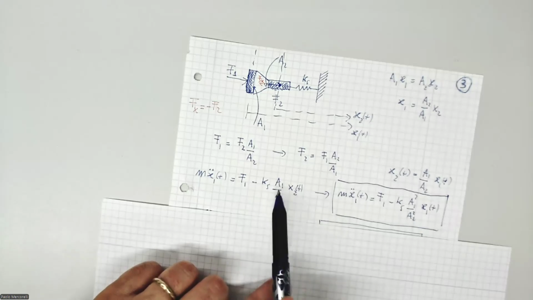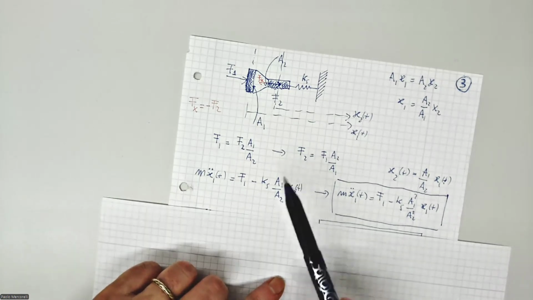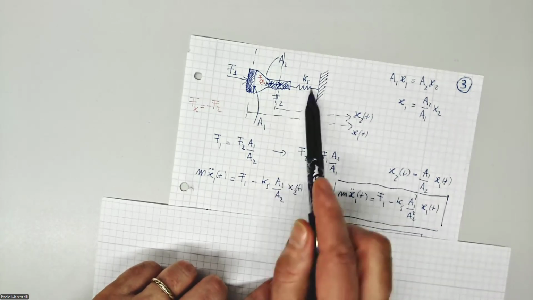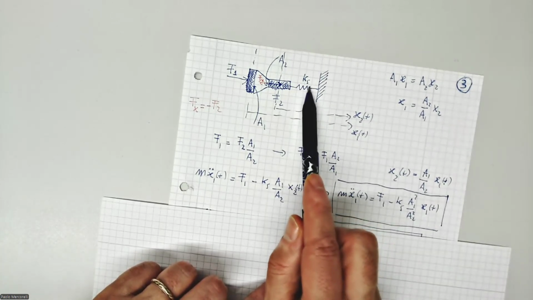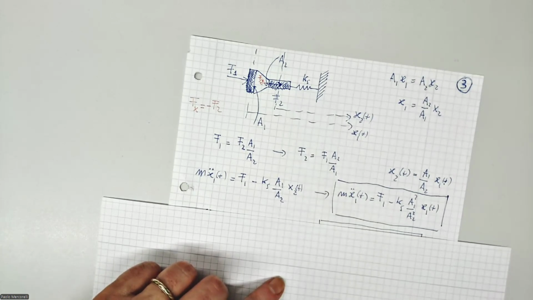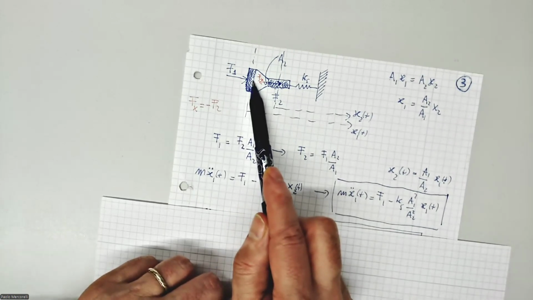F1 minus, do you remember? Let me say why this is the correct one. Ks, just considering this friction part, which is multiplied by what? I have to consider everything which is acting on this surface.